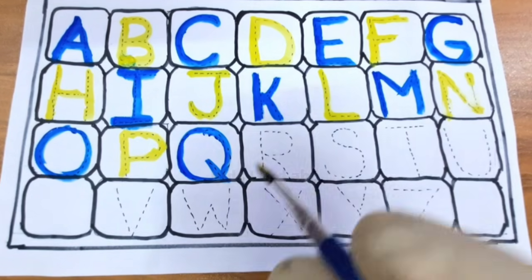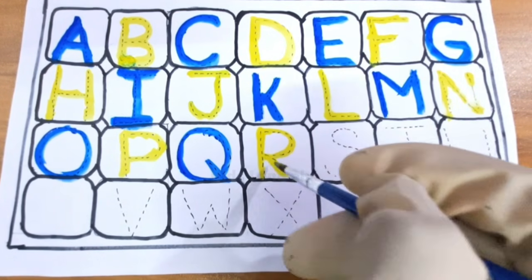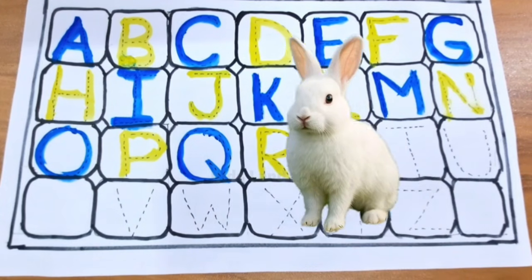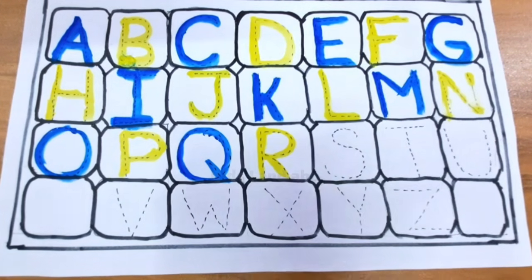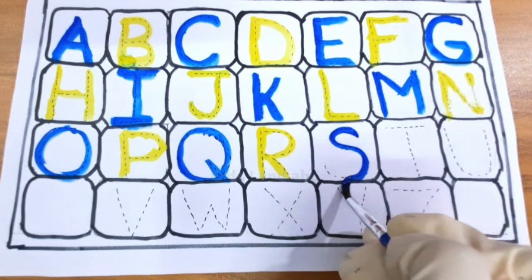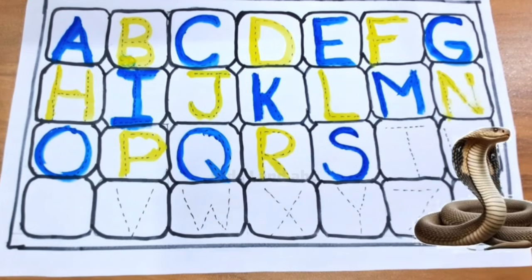Next letter, letter R. R for rabbit. Rabbit. Letter S. S for snake. Snake.